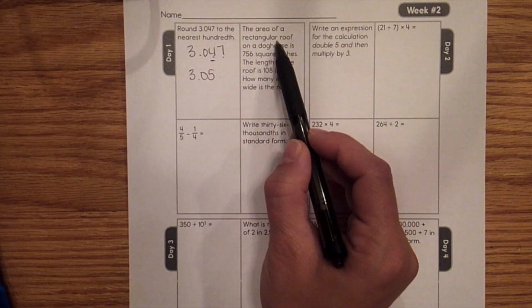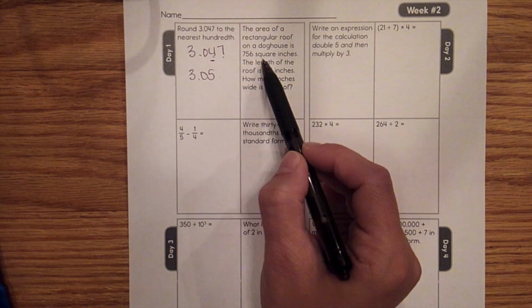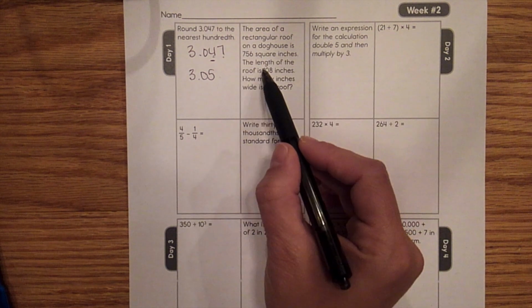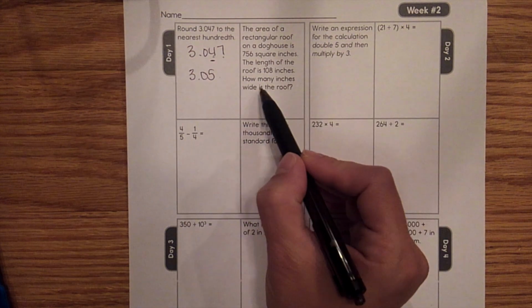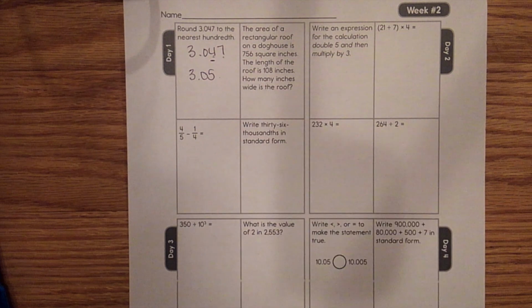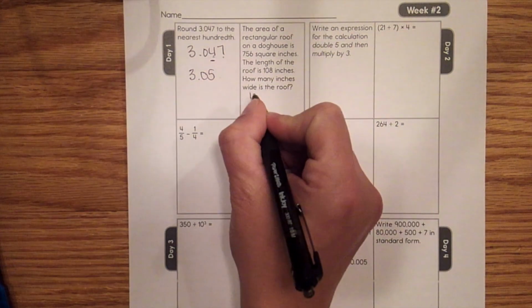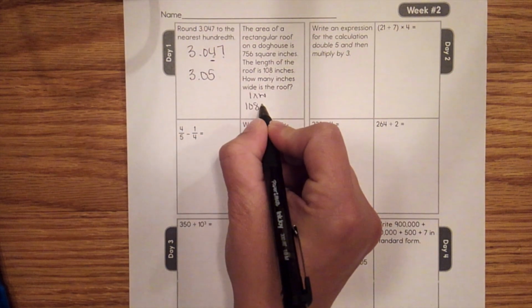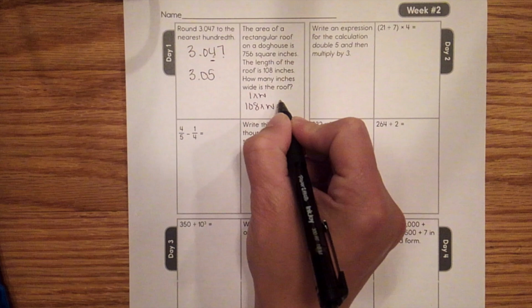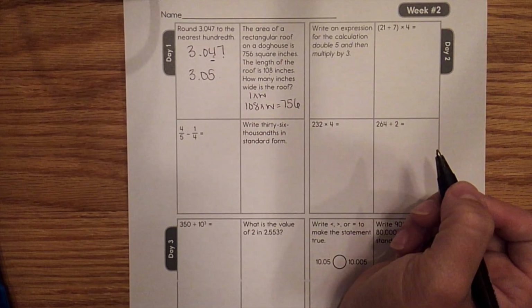The area of a rectangular roof on a doghouse is 756 square inches. The length of the roof is 108 inches. How many inches wide is the roof? All right, so area is length times width. We know the length is 108. We don't know the width. We know that the product of those two numbers is going to be 756.